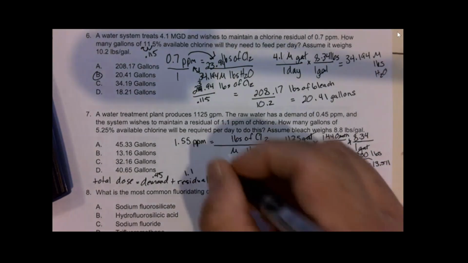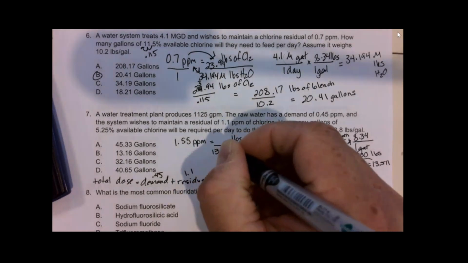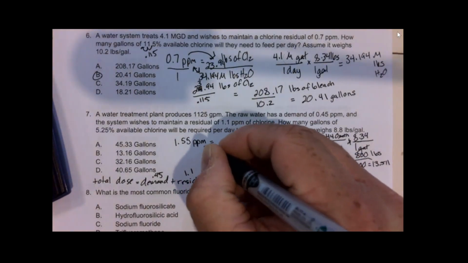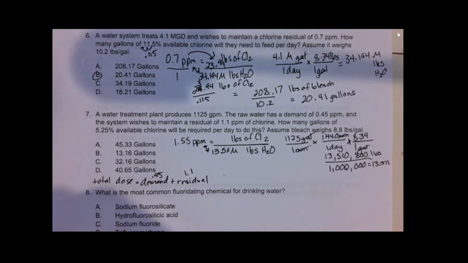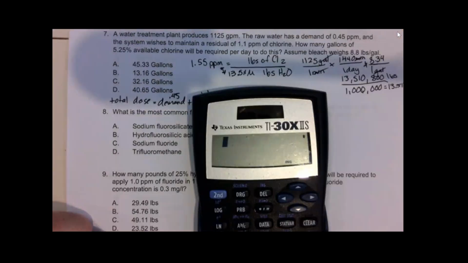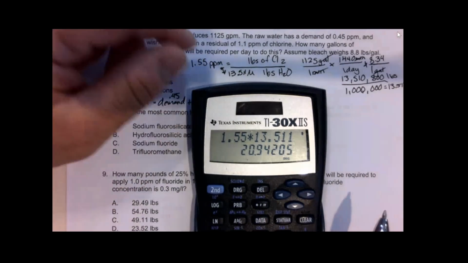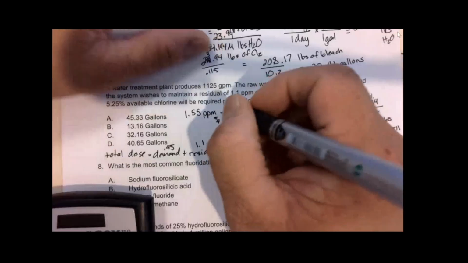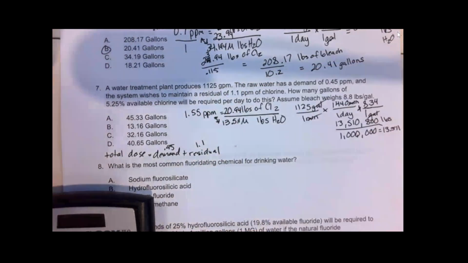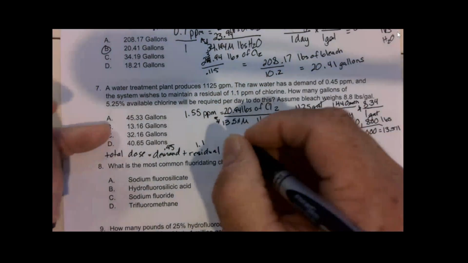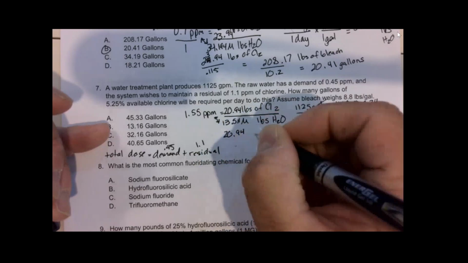So I'm going to take that just like before, put it here, and then cross multiply. So what I mean by cross multiply is you're literally multiplying those two. So I can show you. 1.55 times 13.511. Just like that. Okay. So 20.94 right here. 20.94 pounds of CO2. Well, now I need to get this to each.